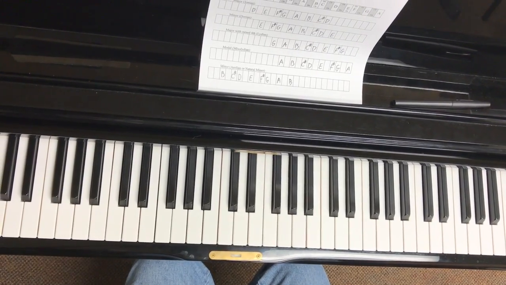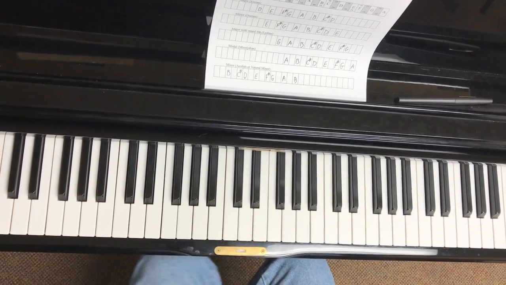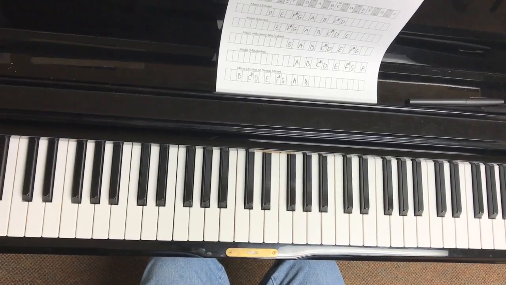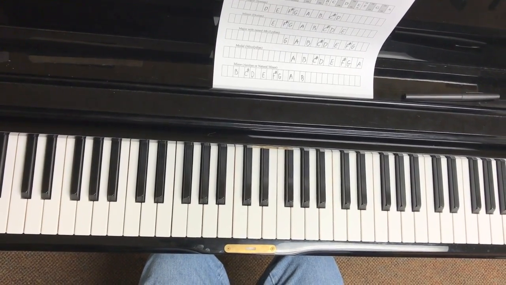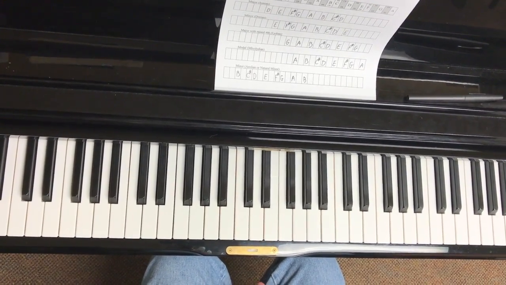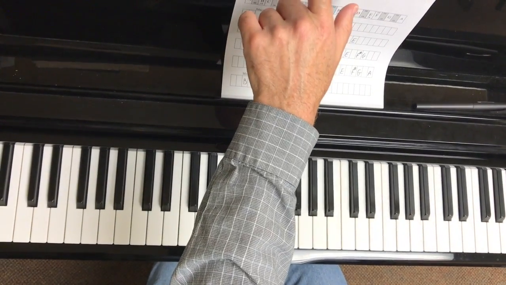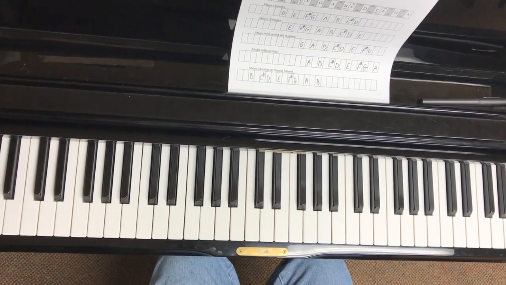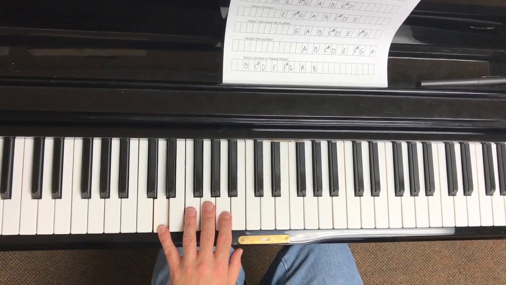But before I finish up here, I'm going to do this again as kind of a demonstration. I'm going to play all those same tunes I played before, but I'm going to do them now in the key signature using F sharp and C sharp. So here we have D major.